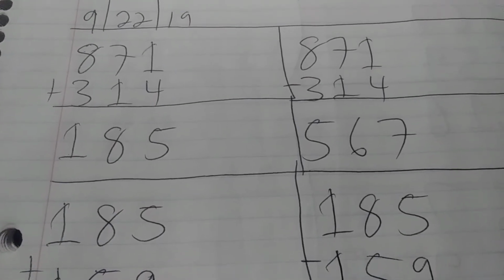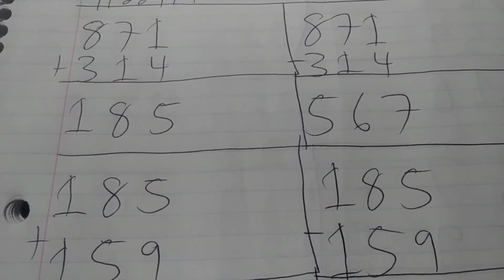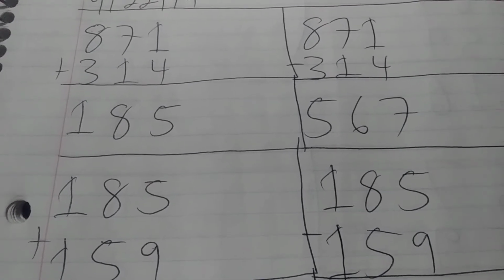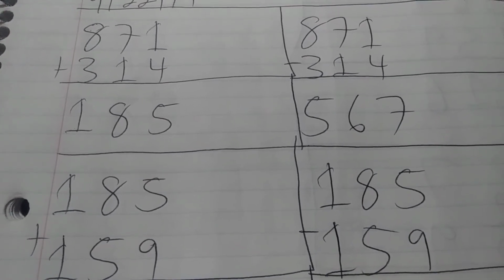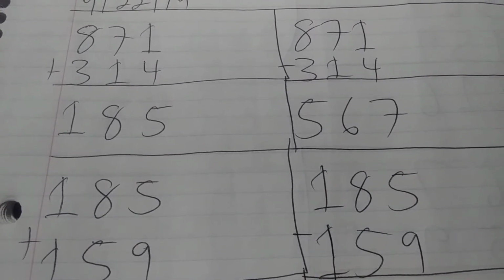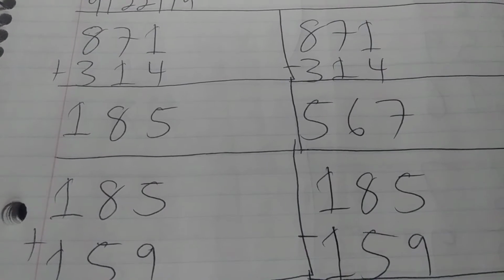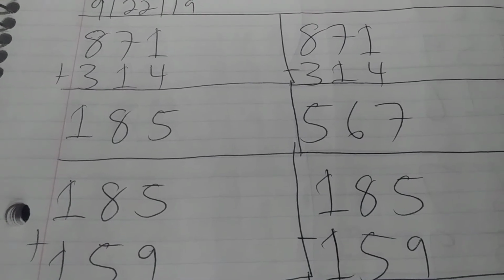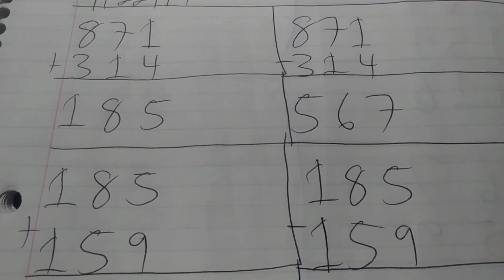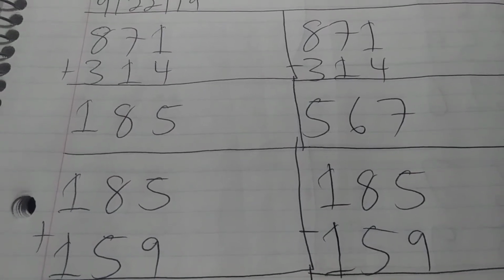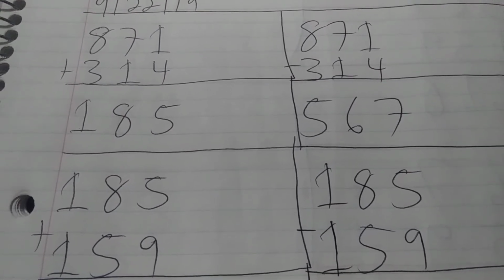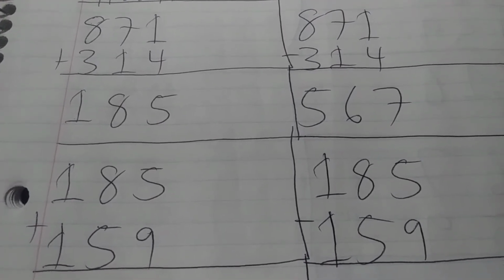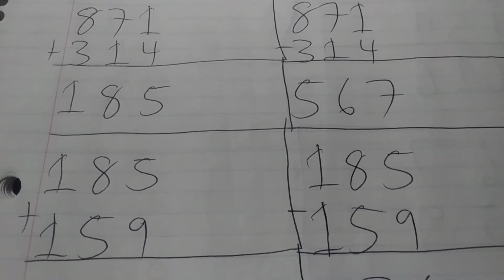September 22nd, you had 871 hit. Same thing, adding 314, minusing off 314 from 871. 8 plus 3 is 1. 7 plus 1 is 8. 1 plus 4 is 5. Minusing off 314, so you have 8 minus 3, which is 5. 7 minus 1, which is 6, and 11 minus 4, which is 7. Both 185 and 567 did not hit in the next 7 days.